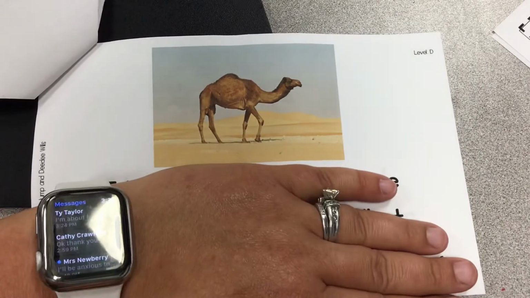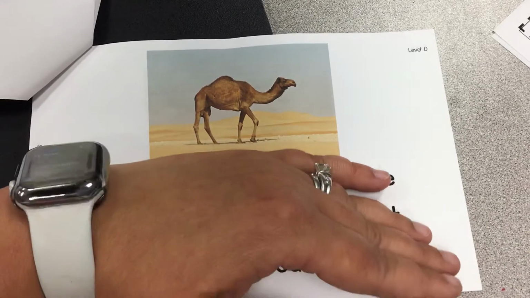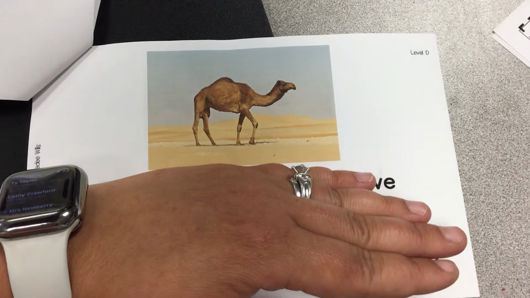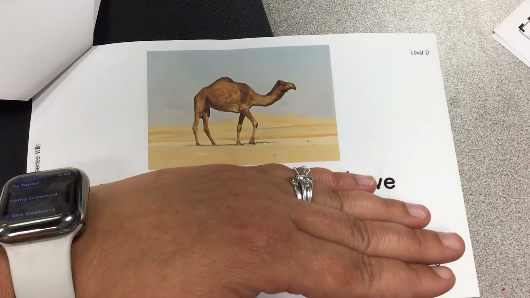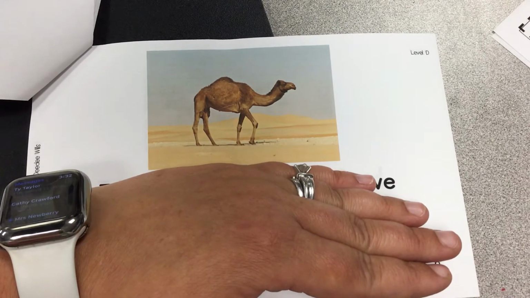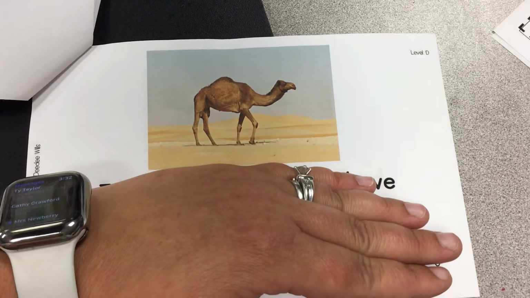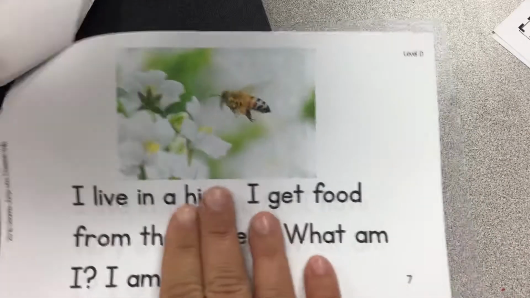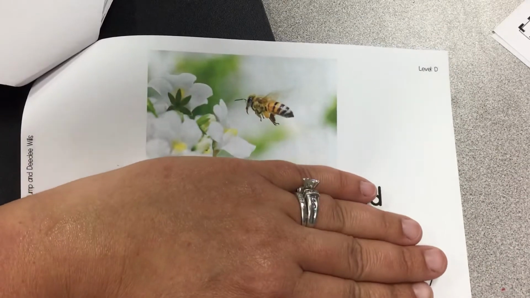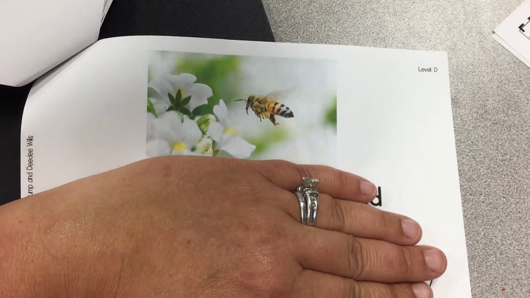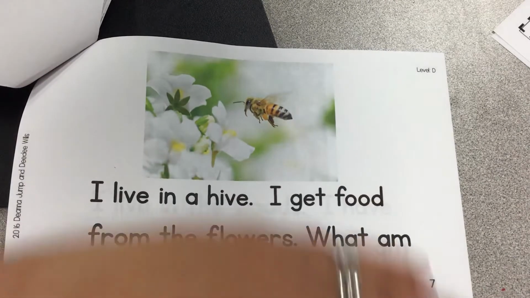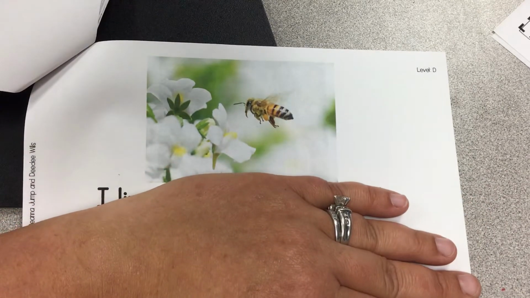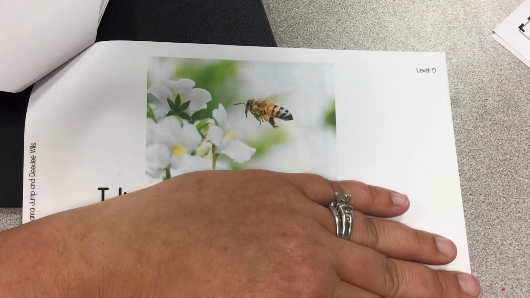All right, my next animal is a camel. Now, the camel, where does a camel live? It lives in the desert. And what does it have on its back? It does. It has a hump on its back, okay? All right, next. Ooh, what's this? Insects? It's a bee. Okay, where do bees live? They live in the hive, and what do they drink? They drink nectar from the flower.